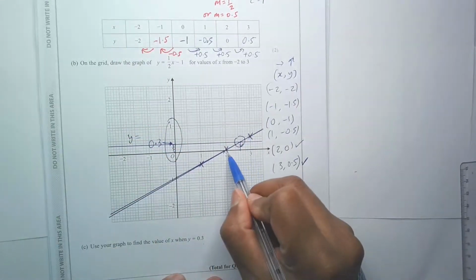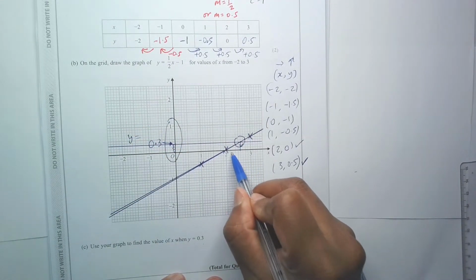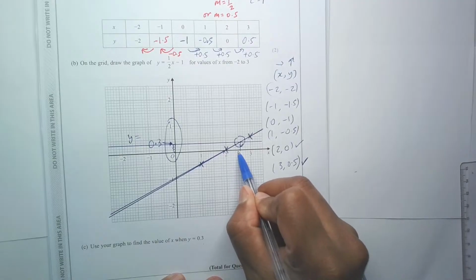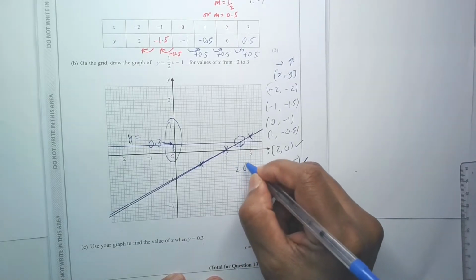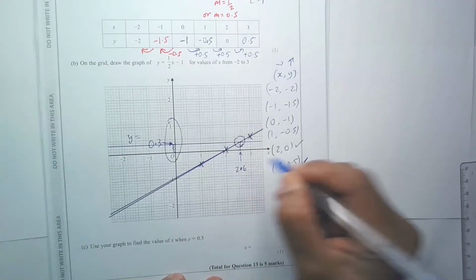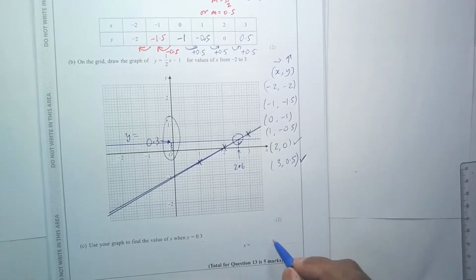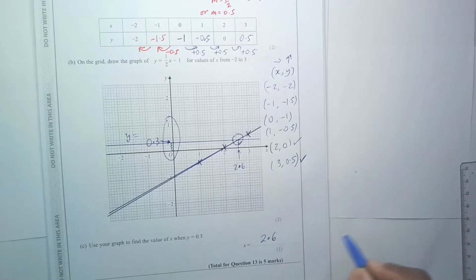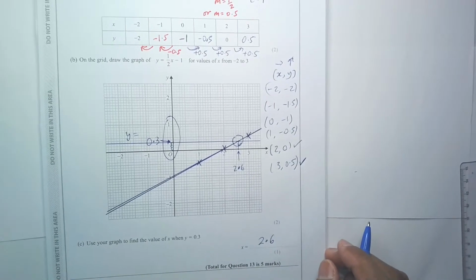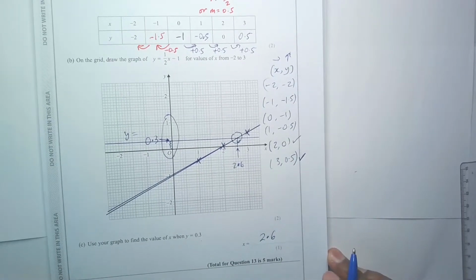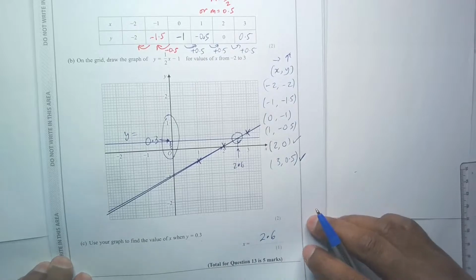And so this is 1, 2, 3, 4, 5, 6 little squares. So that's 2.6. And so my answer is 2.6. Okay, so I hope you got that right. Let's go to the next question.